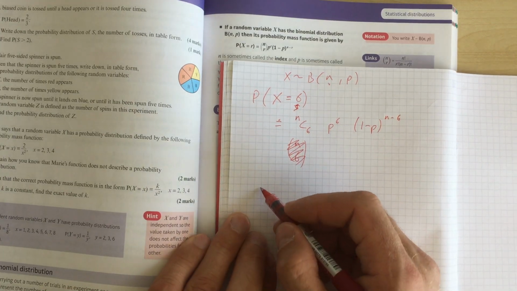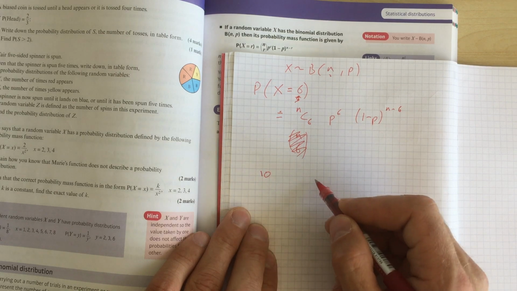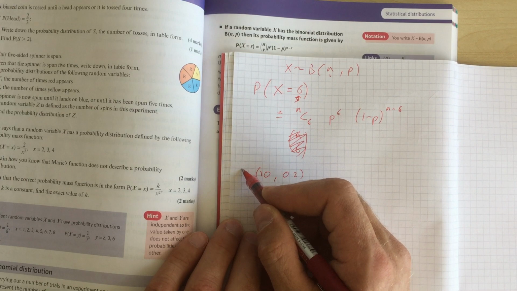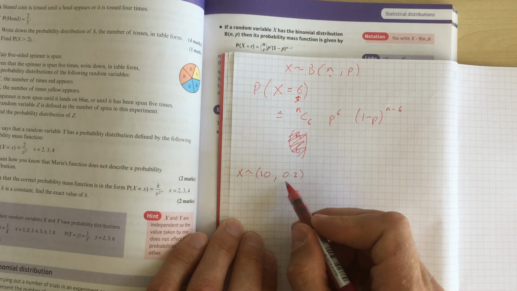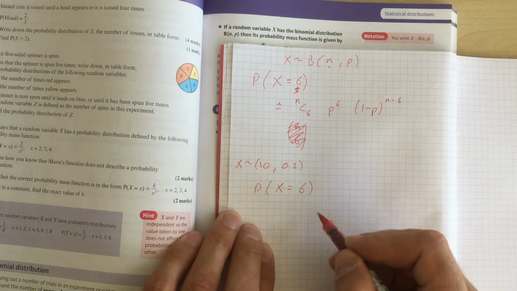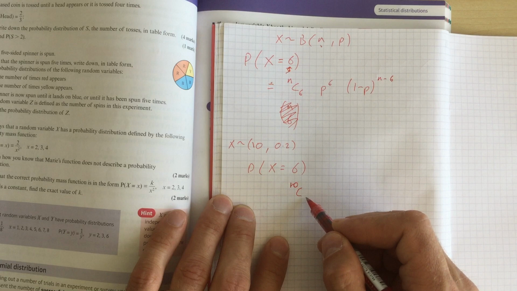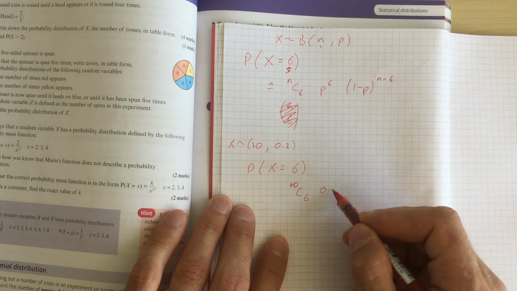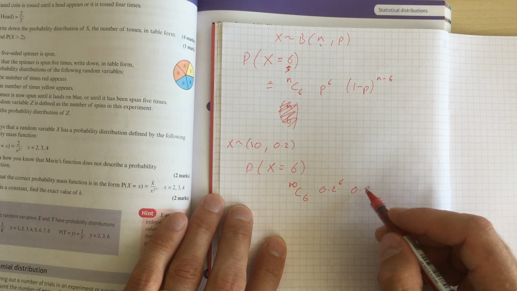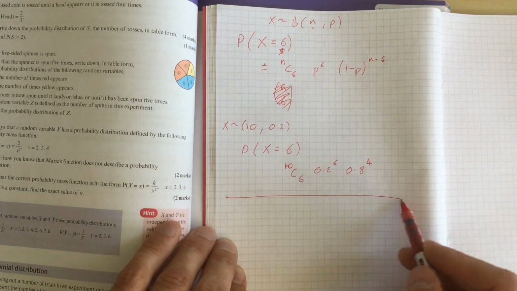So if I take the example that I first started talking about in the last video, I'm flipping a coin 10 times, the probability of getting a heads on that coin is 0.2. Then I'd say X is distributed with a binomial distribution 10, 0.2. What's the probability of getting 6 heads on that particular coin if I flipped it 10 times? Well, that is 10 choose 6, 0.2 to the power of 6, 0.8 to the power of 4, okay? So, where does that come from?